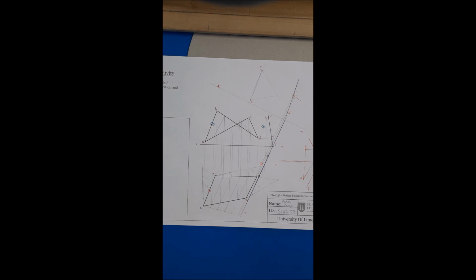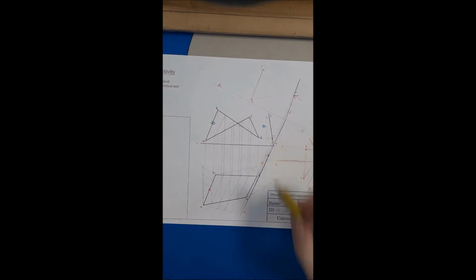What you do then is project vertically, and from D in elevation project horizontally to give you point P. So there is point P there, just in case anyone is unsure, and point P is on the vertical trace. That's just how you would go about creating that solution there.